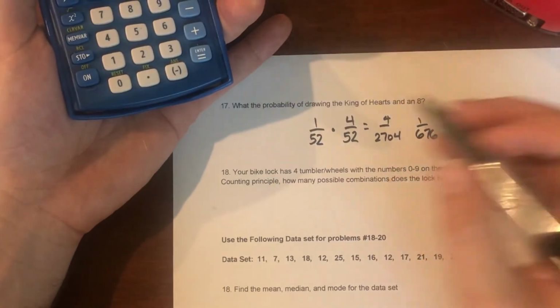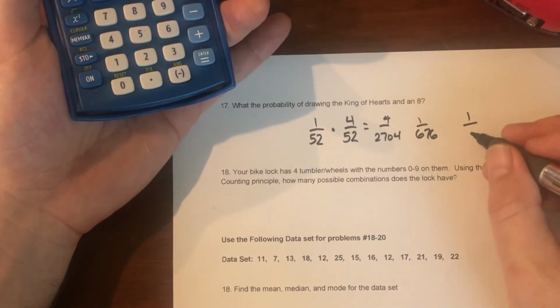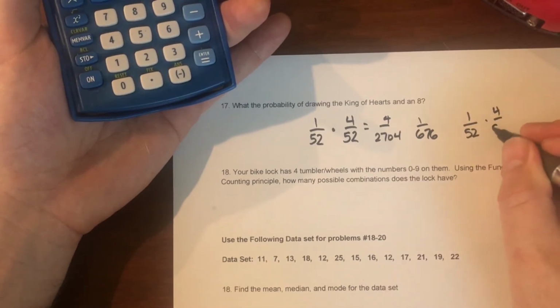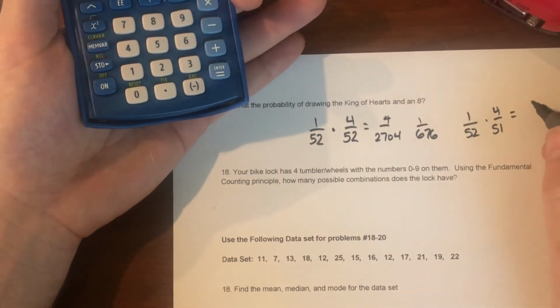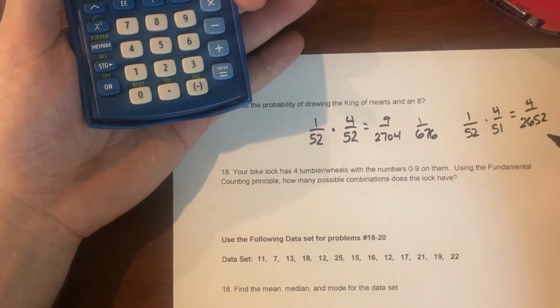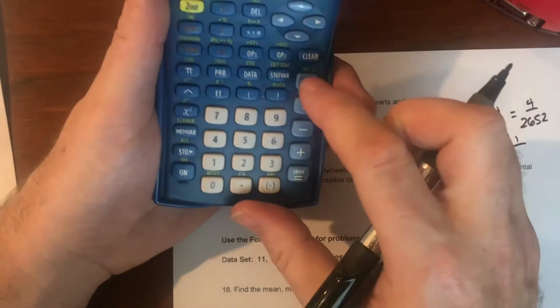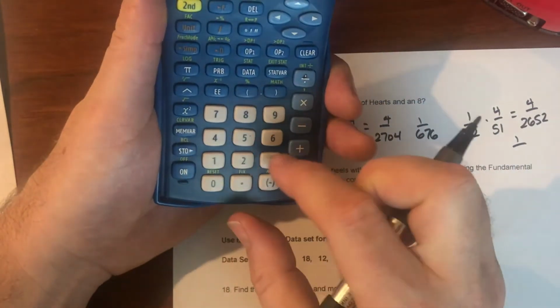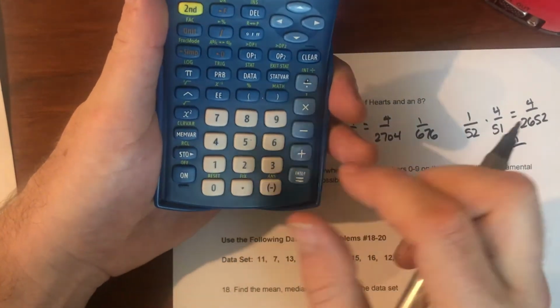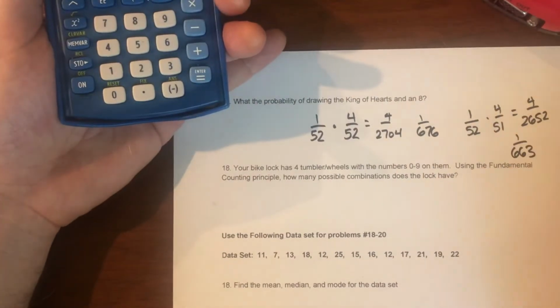So this is what I actually was looking for. I was looking for the without replacement, but that's what would happen with replacement. So 1 out of 52 times 4 out of 51, that's all. That's going to be 4 over 2652. And 4 goes into 52 13 times, so it's going to be 1, and 13 times 51 is 663. That's your simplified fraction. This is the one I was looking for.